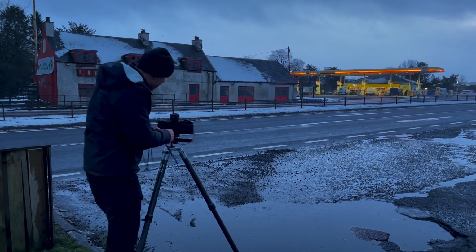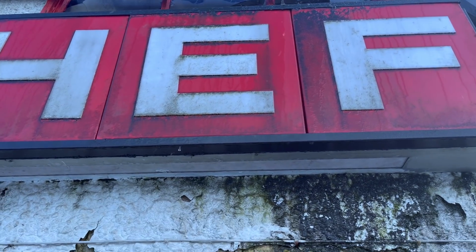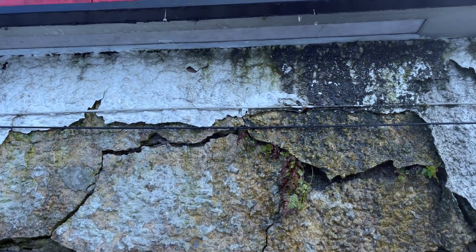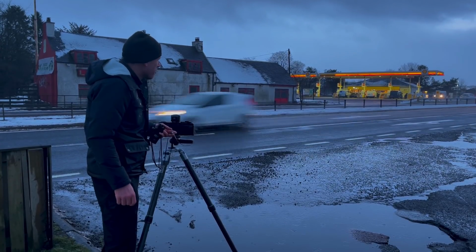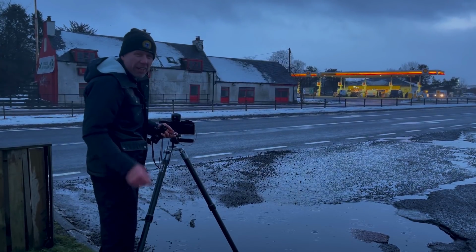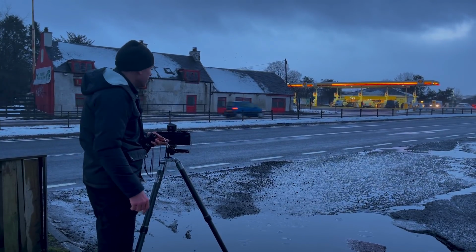Checking the front of the lens, making sure there's no water on it. Then it's just a case of pressing the button and counting in my head to 20 because I'm using the phone to film this on.